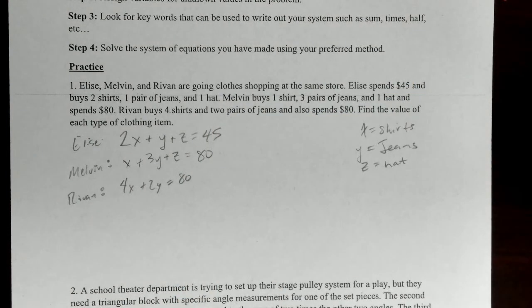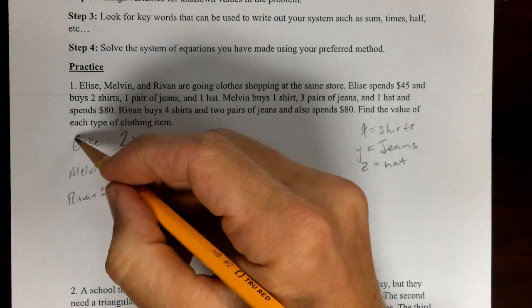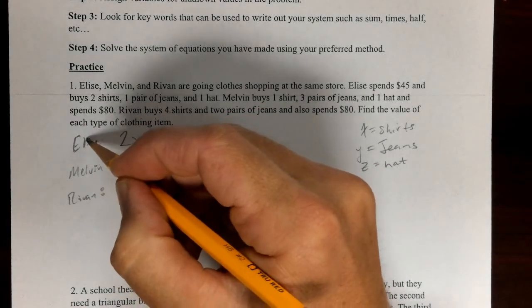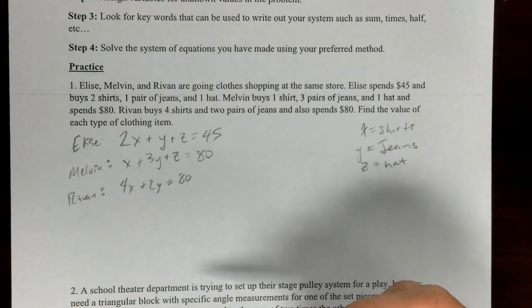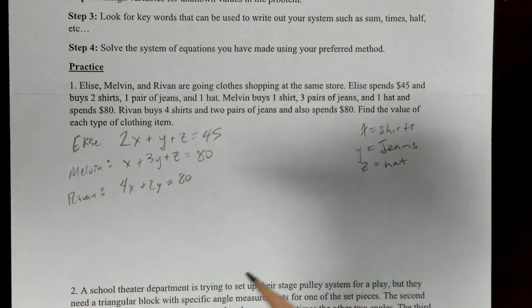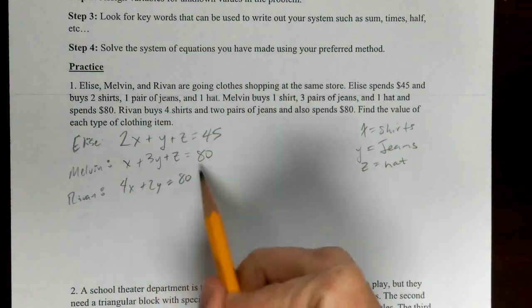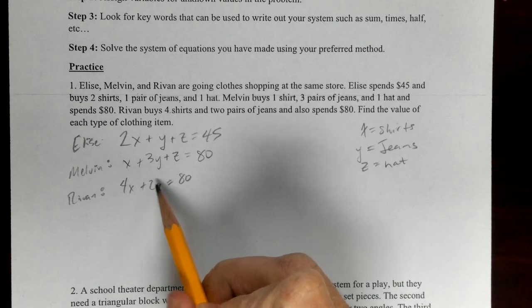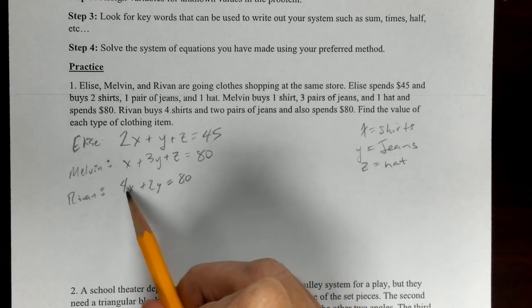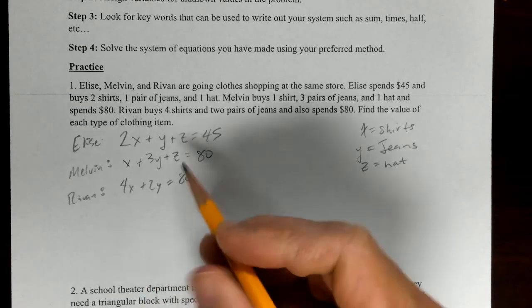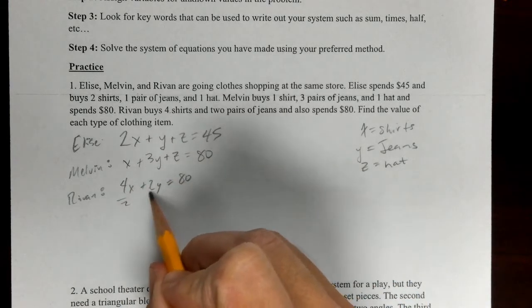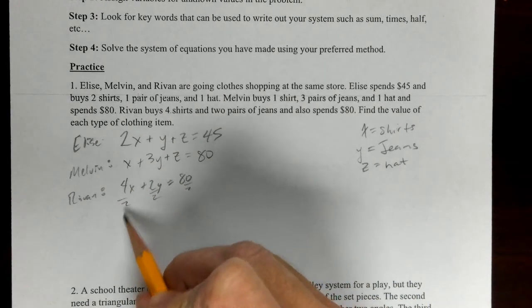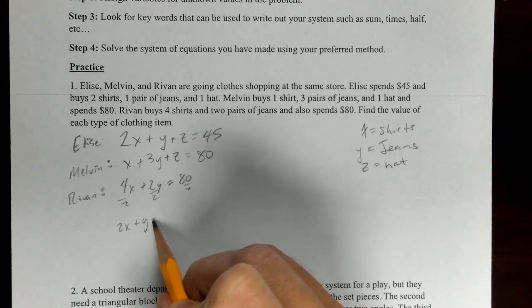So once again, we can solve by elimination, we can solve by substitution. It doesn't matter. Or we can solve by a mixture of both, which is what I'm going to do for number 1. If I take this equation here, I see that I can easily get Y by itself. All these are divisible by 2. So I can take this equation and divide by 2. So I get 2x plus y equals 40.